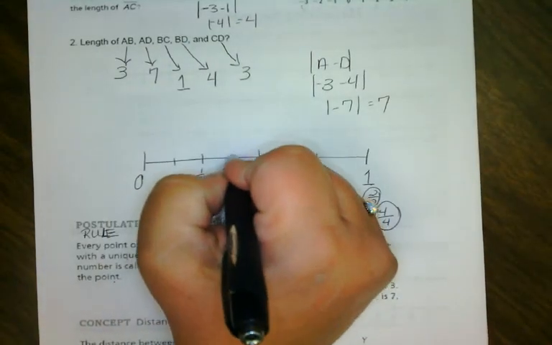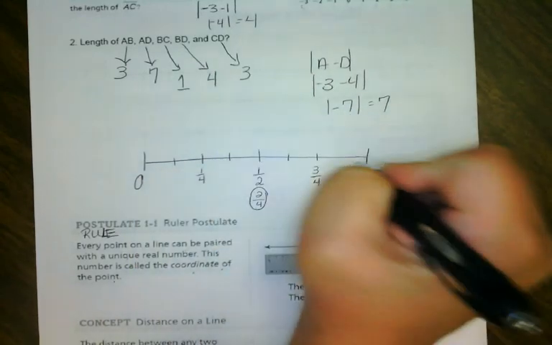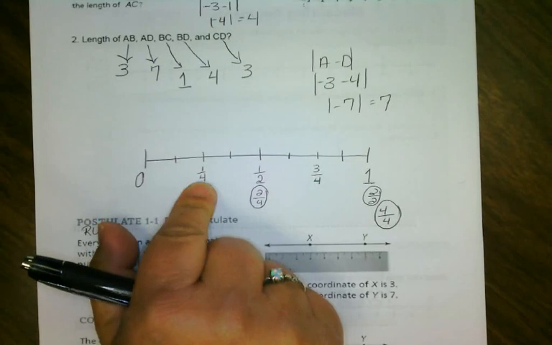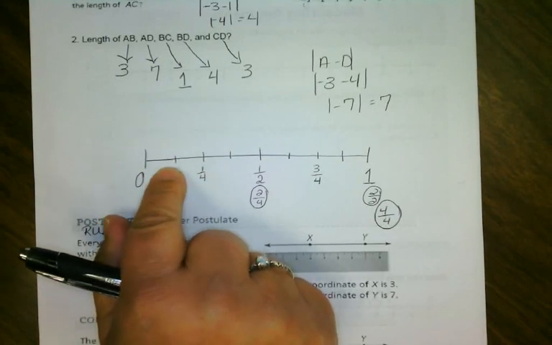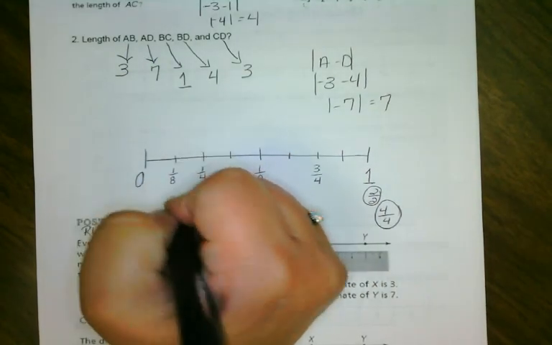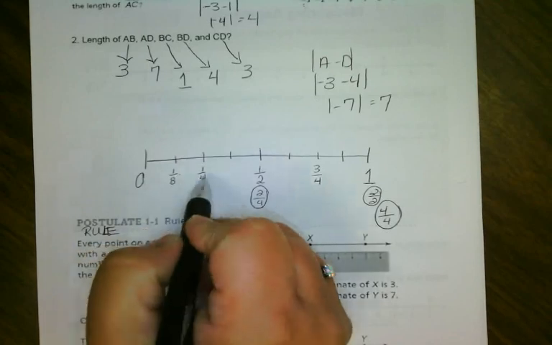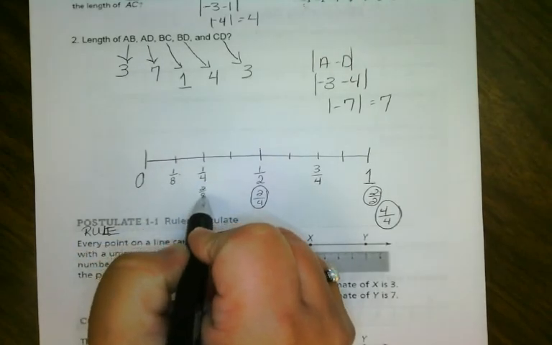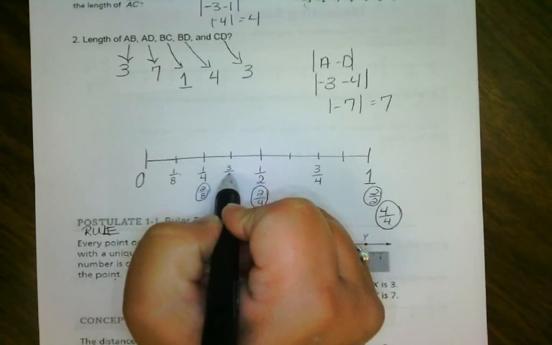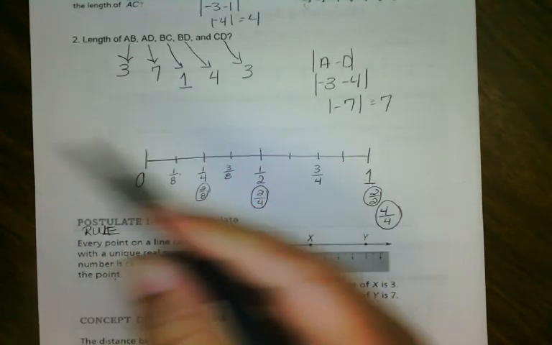So, I'm just going to keep dividing stuff. Let's make the mark in between every one of those marks. So if this is a fourth, this is 1/8. Half of a fourth is 1/8. So if that's 1/8, this one is 2/8. And then 3/8.